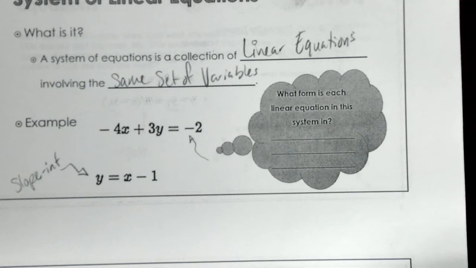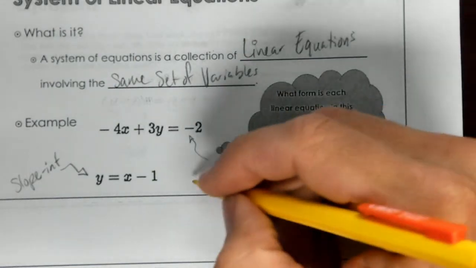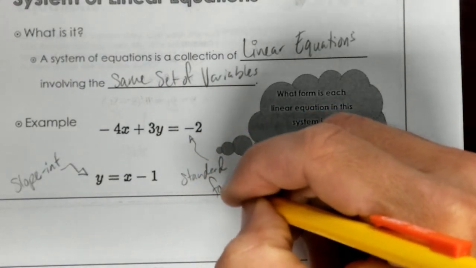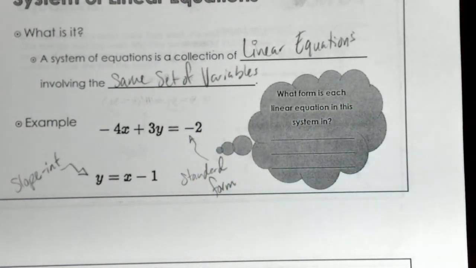You sure about that? Now, technically it's not. Why is it technically not in standard form? There's one problem here with this equation. X is negative.